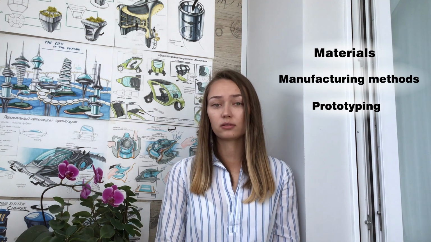Another block of disciplines that you should study is dedicated to material characteristics, manufacturing methods, and prototyping. Materials and manufacturing methods are more like theory-based things, so you should read about it, while prototyping is a practical skill. I'll have a separate video about what materials you can use to build prototypes yourself at home.